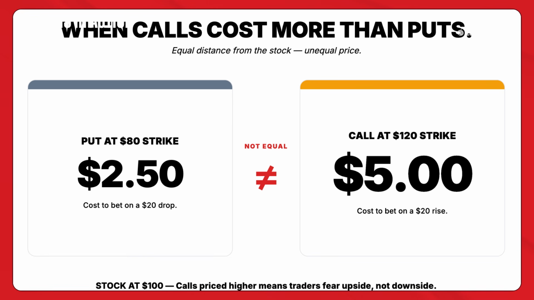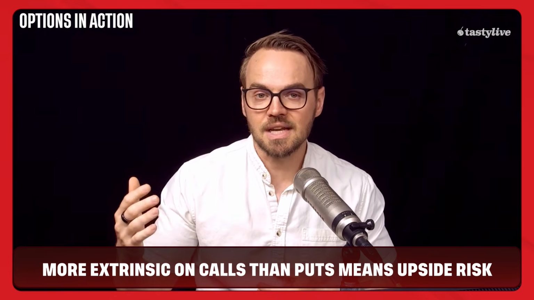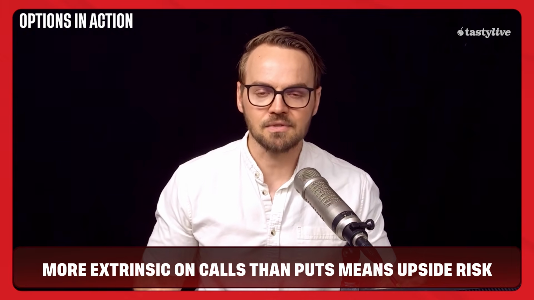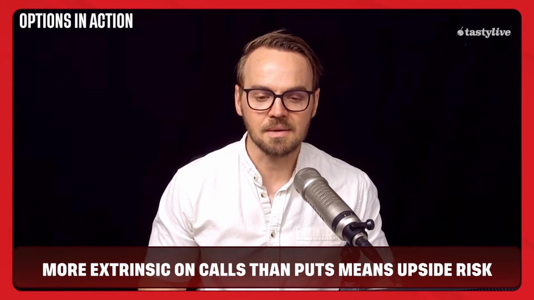If you have a $100 stock price and you go 20 points above and 20 points below, and you have more extrinsic value on the call side than the put side, you have call skew, and you're seeing velocity of risk being priced to the upside. So just a few examples of how important extrinsic value analysis can be.